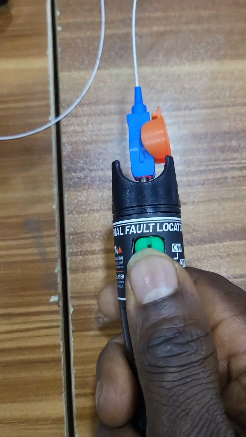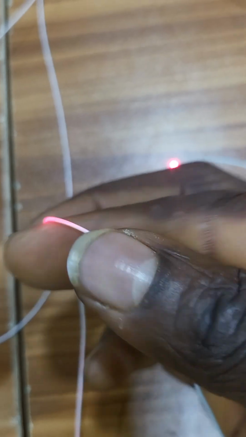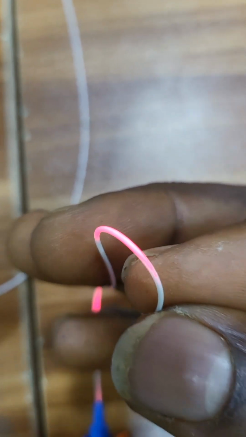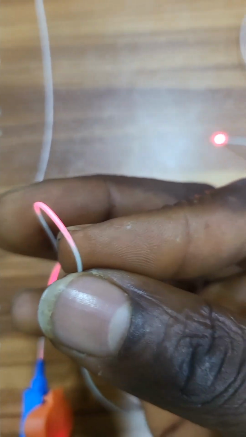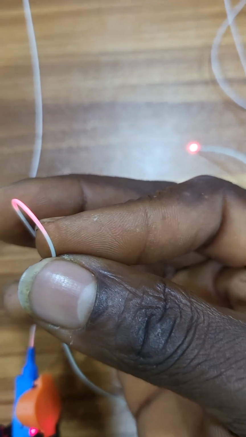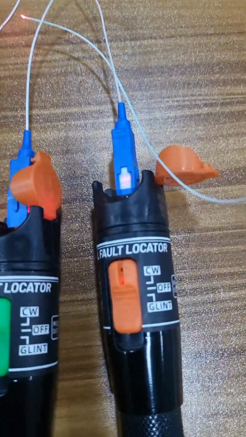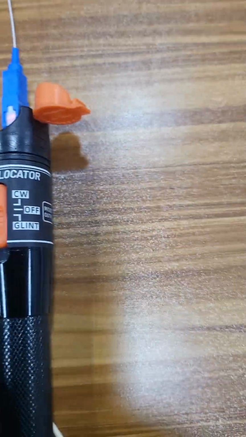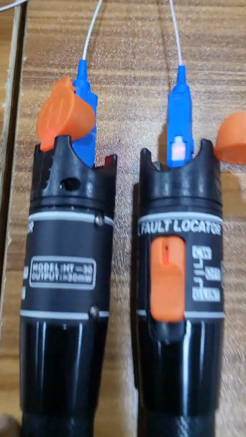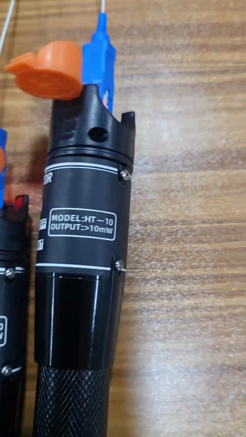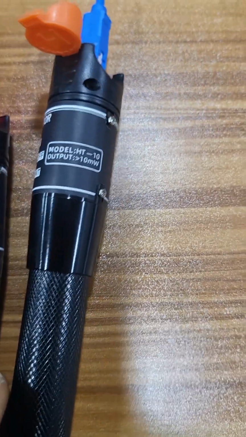And if I power on the HT30 now and try to create such a bend, the red glow that I'm seeing at the bend is much sharper, because it produces a more obvious red glow. So that is one difference between the HT10 and HT30. It does not translate that this one will go for 30 kilometers and that this one will go for 10 kilometers. It's a misconception, and that's why we are here.